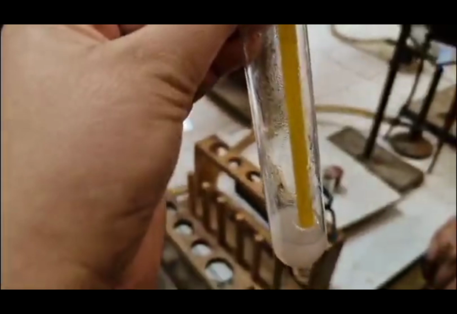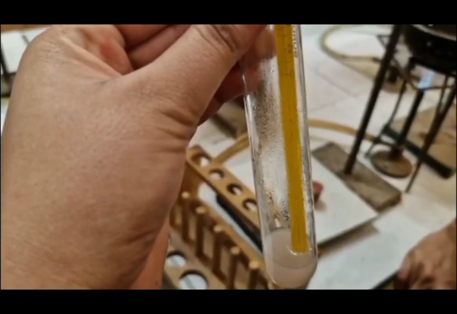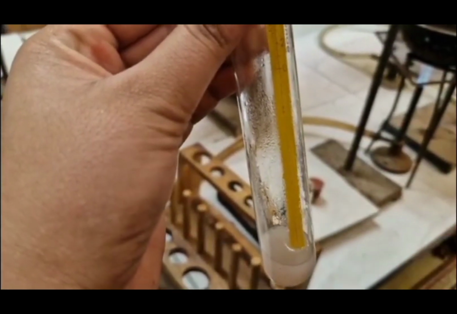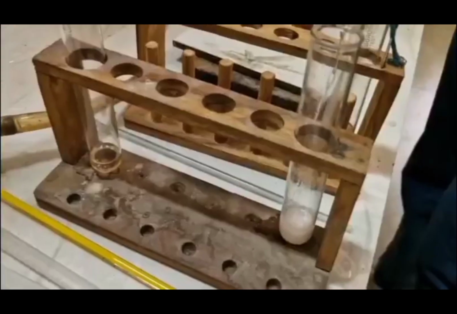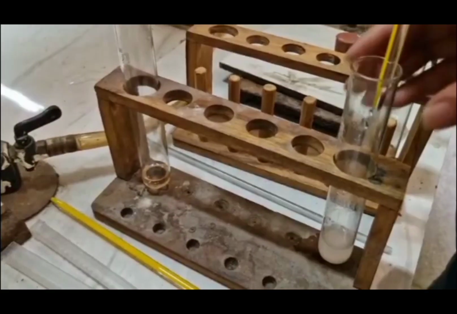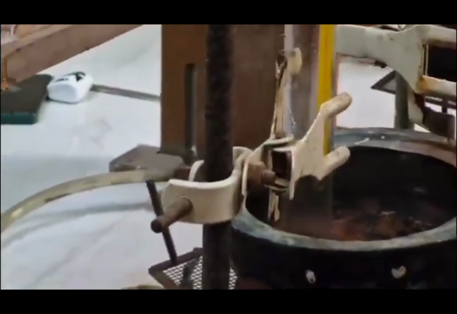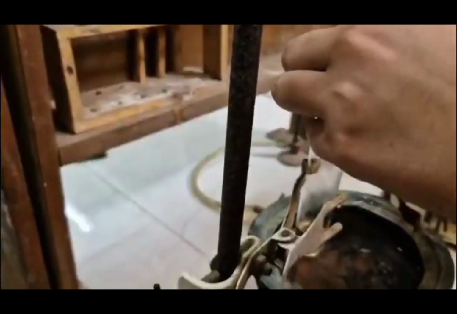Now in our phenol water system, turbidity appears and note down that temperature. Now we will add 2 ml more water and we will again heat it and note down the temperature when turbidity disappears.